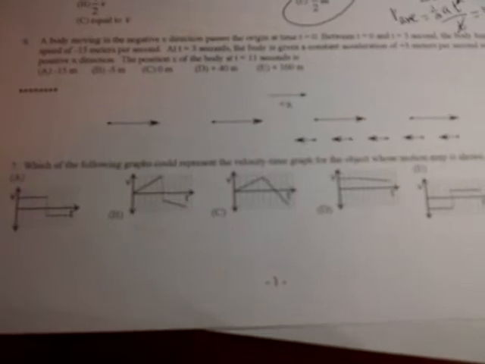Number 6 is a little confusing because it has this weird kind of... Oh, sorry. No, that's number 7. Number 6 just says a body moving in the negative x direction passes the origin at time t equals 0. Between time t equals 0 and 3 seconds, the body has a constant speed of negative 15 meters per second. At t equals 3 seconds, the body is given a constant acceleration of 5 meters per second squared, and we want to know what's the final x position. Okay, so this is a little bit confusing.